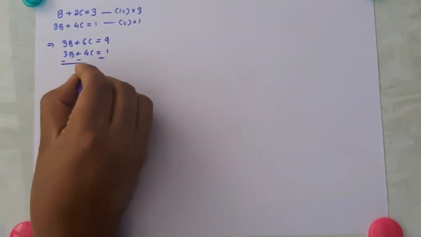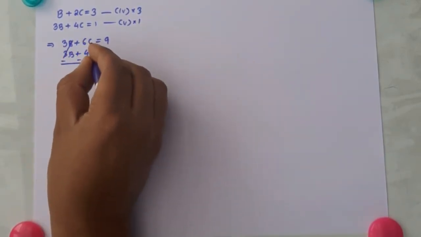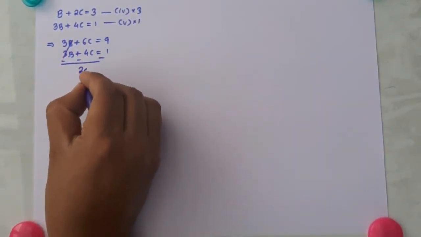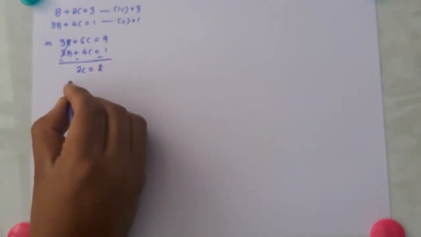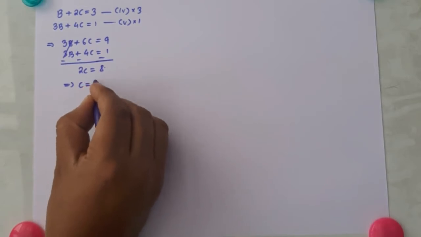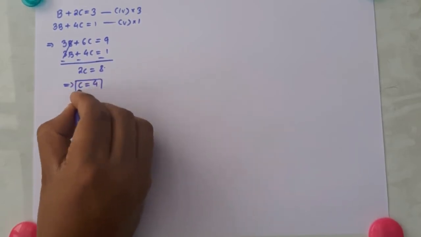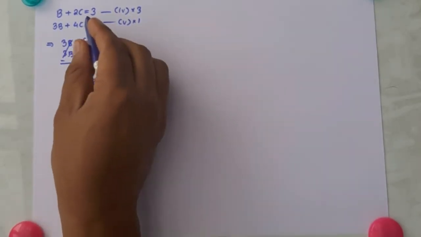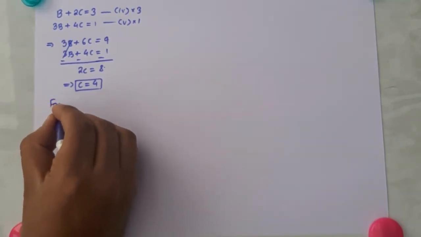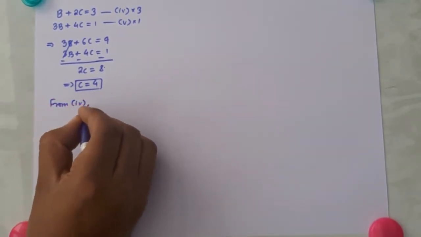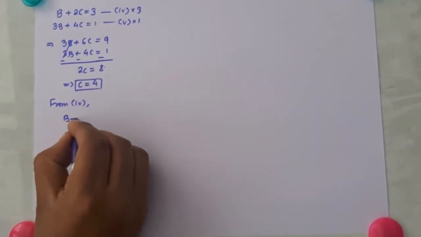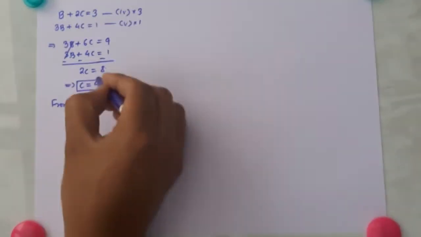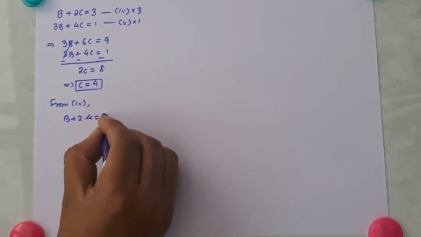Subtract. These two get vanished. 6c - 4c becomes 2c equals 9 - 1 becomes 8. So from here you get the value of c equals 4. Okay, so substitute the value of c in equation 4. From 4 you get b + 2c, c is how much? 4, equals 3.